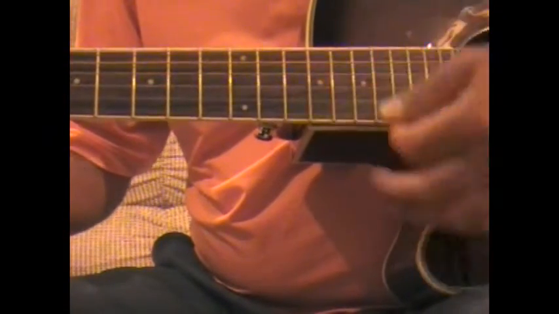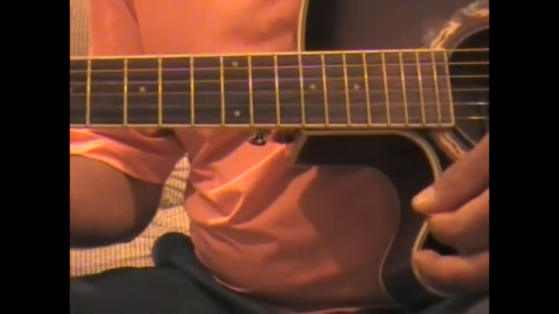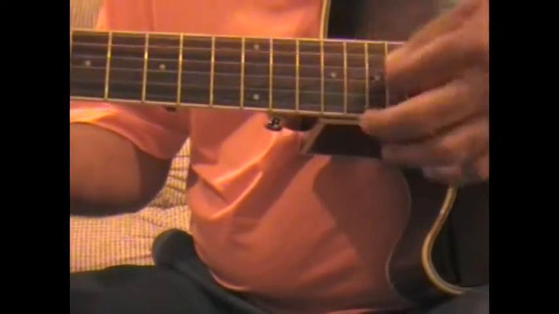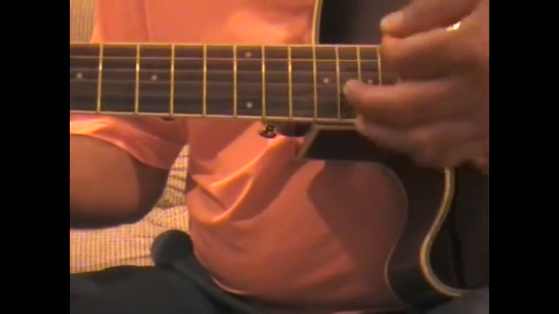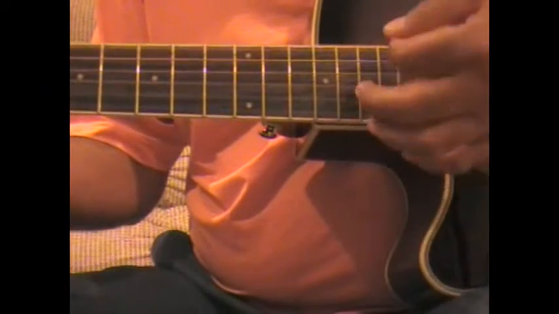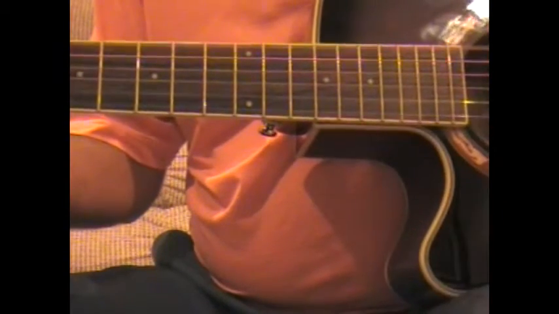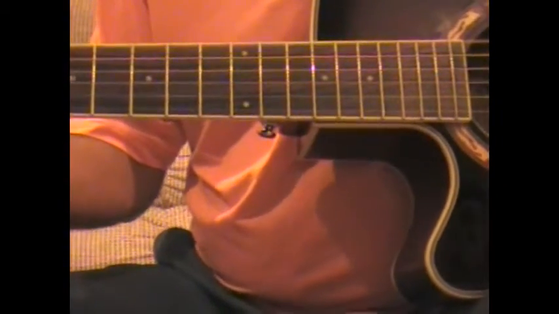A little faster. So that's the simpler version of the strumming pattern.